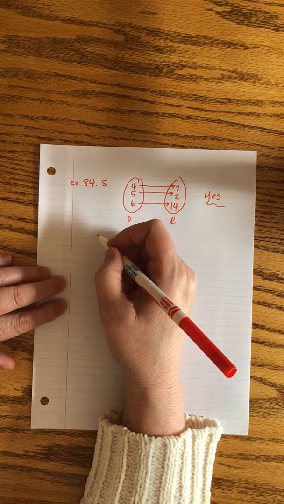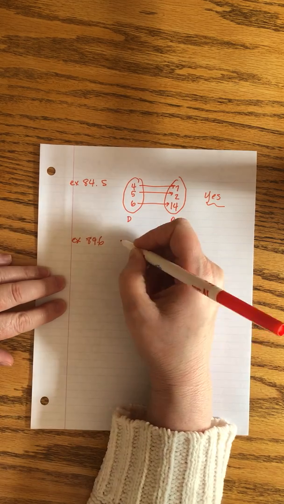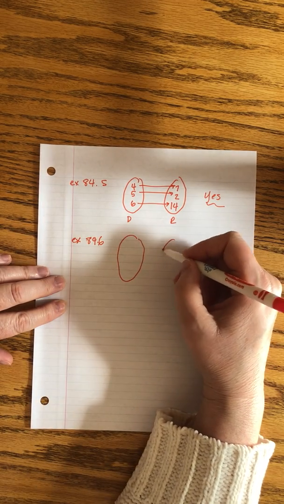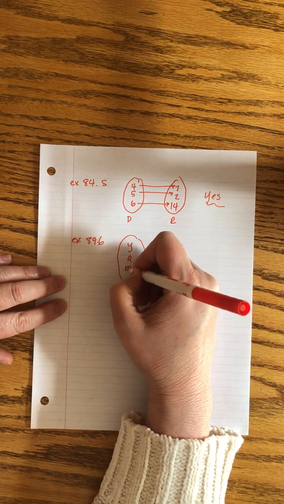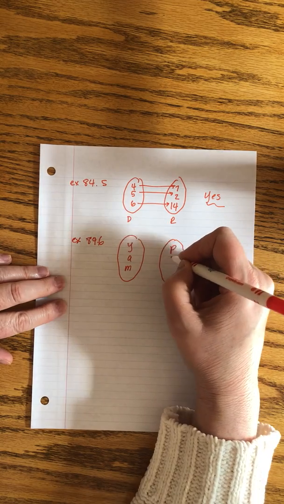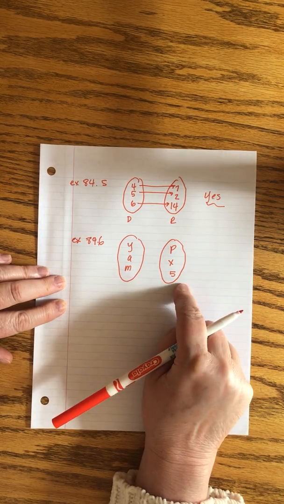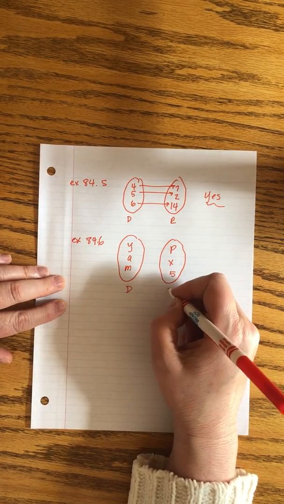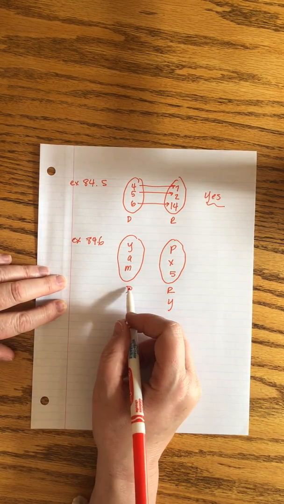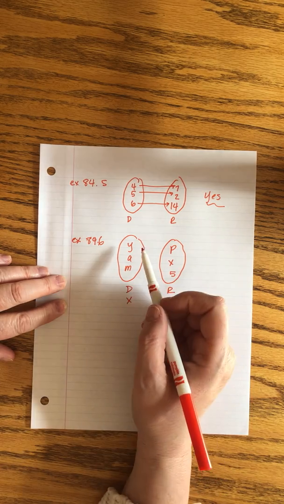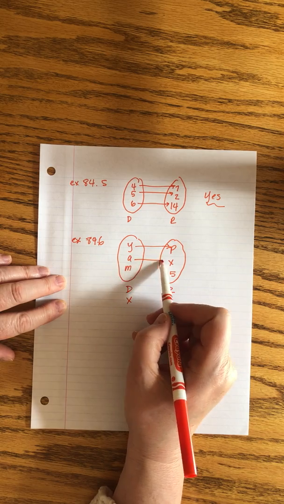Okay. How about the next one, 84.6? My function ovals are kind of wonky, but it's okay. What the heck? This has letters. Guess what? We don't care. That's not the issue. The issue is, does everything on this side have one and only one partner here? This is domain. This is range. We can also think of this as X and Y, if that helps us. Every X has one and only one Y. So let's look at how the arrows go.